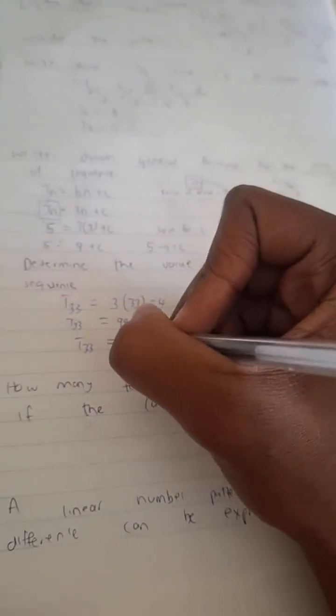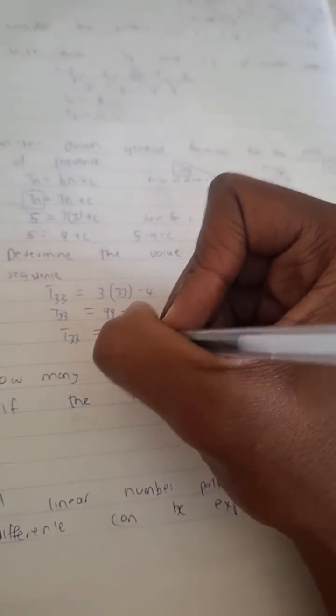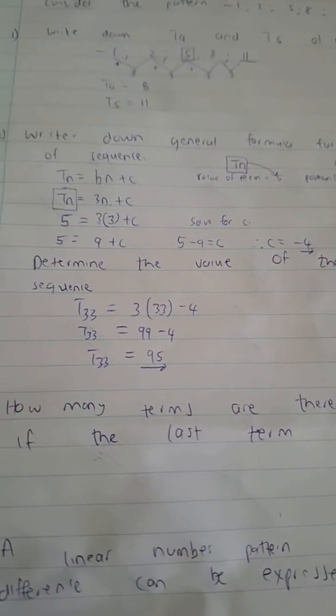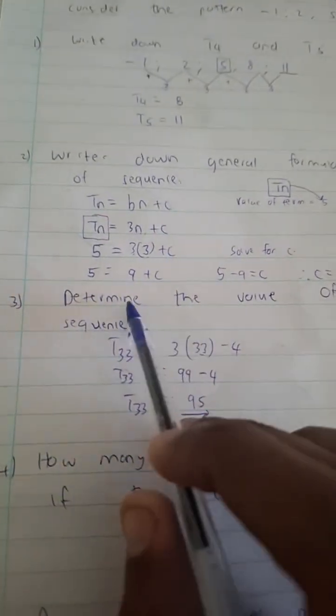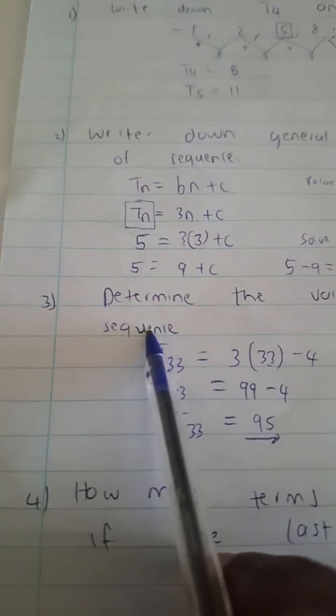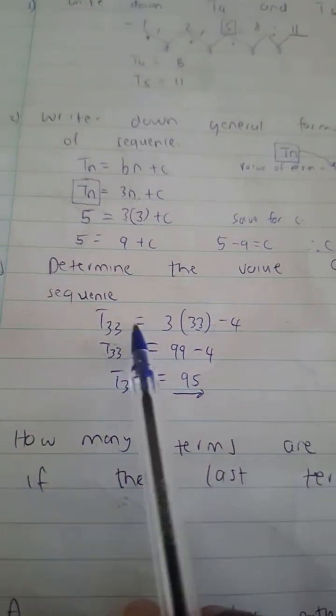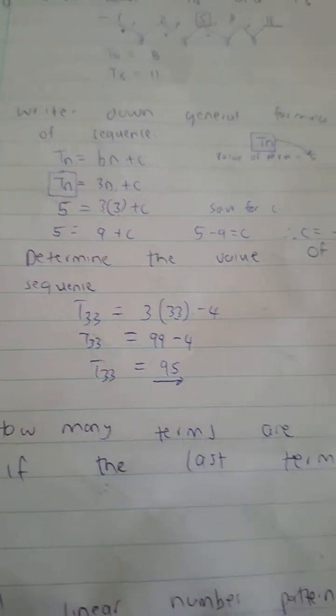Term 33 is 95. Okay, there it is. So determine the value of the 33rd term of the sequence. It is 95. T33 is 95. That is the value of the 33rd term.